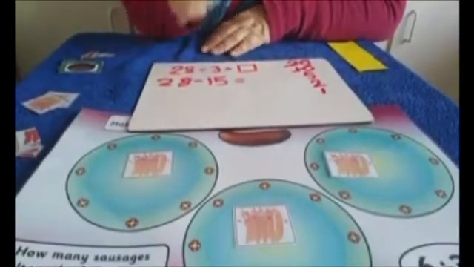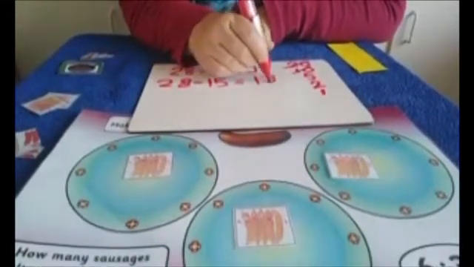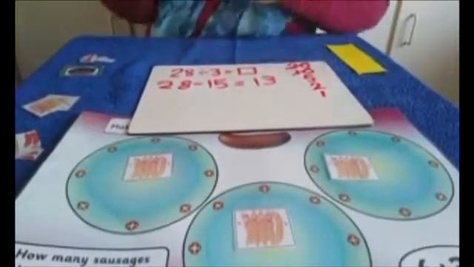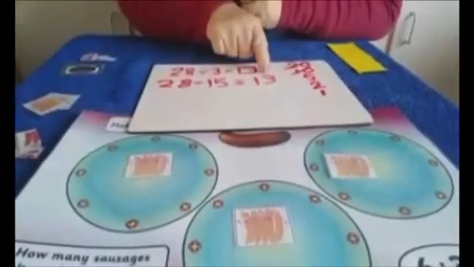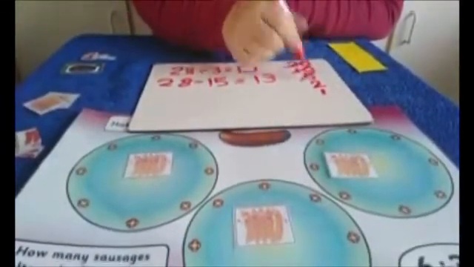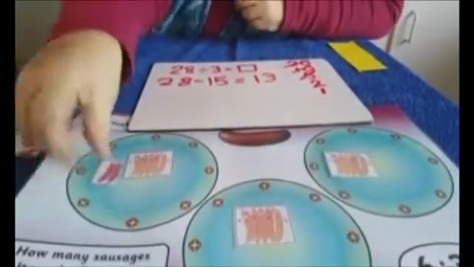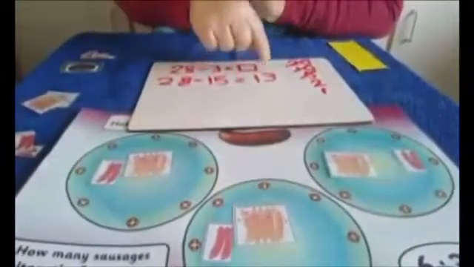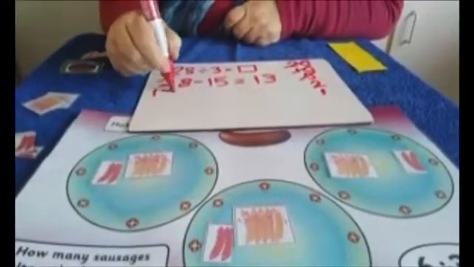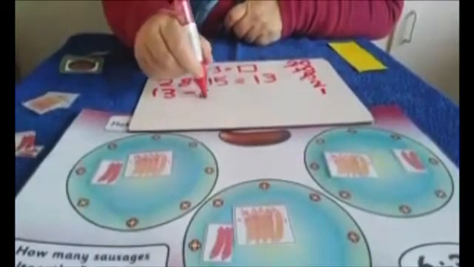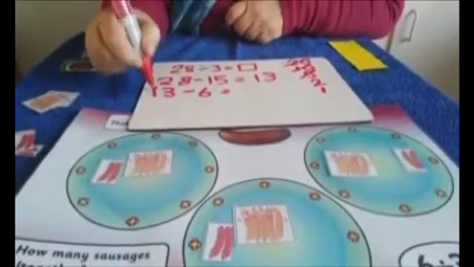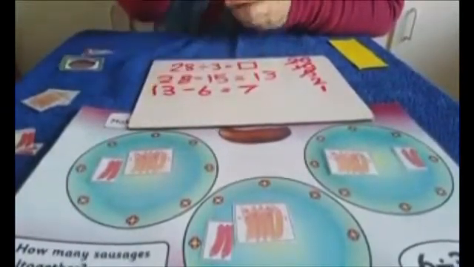So how much is going to be left? 13. Right. Now let's carry on. Can I do 5 again? 5, 10, 15? No, because I only got 13. Can I do 2? Yes. So let's see. 2, 4, 6. Do I have 6? Yes, I do. So let's go 13. And we're going to take away the 6. And we'll be left with, who can tell me? 7. Okay, 7 and 6 make 13.